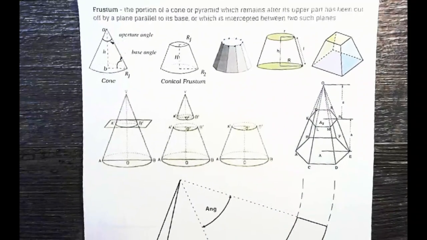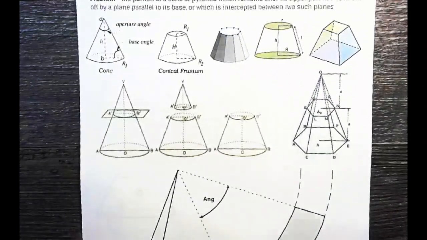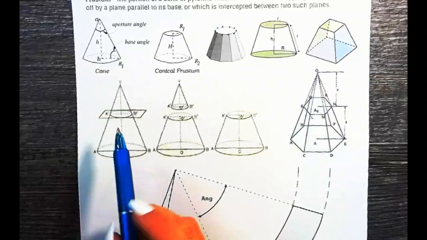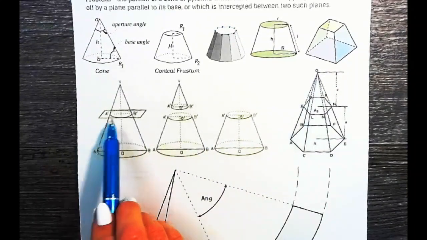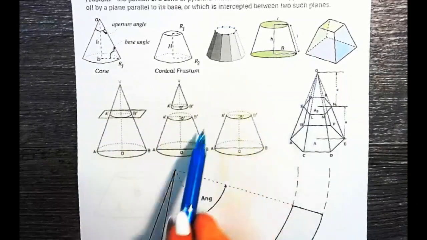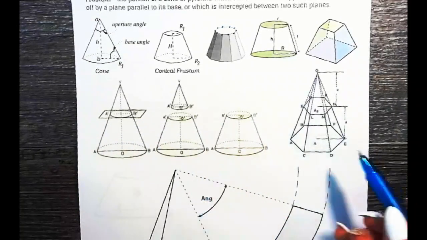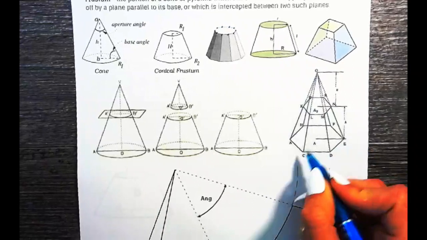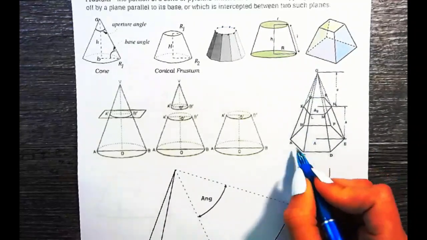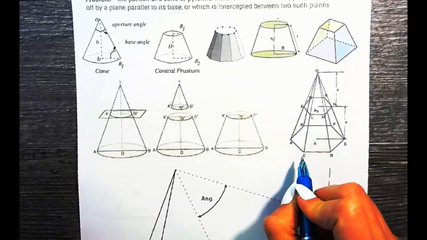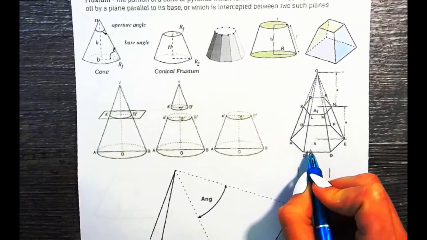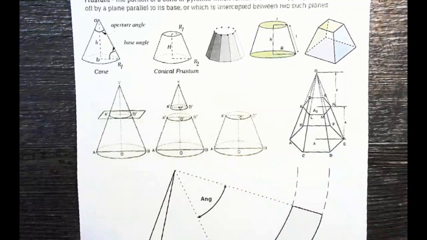Here we have a couple other pictures that I just added to this worksheet. Here it shows more the progression of using a plane to cut it off and being left with this right over here. And again, this time we have a hexagon-based pyramid. I would guess that this would be a regular hexagon, meaning all sides and angles are congruent, but that isn't always the case.